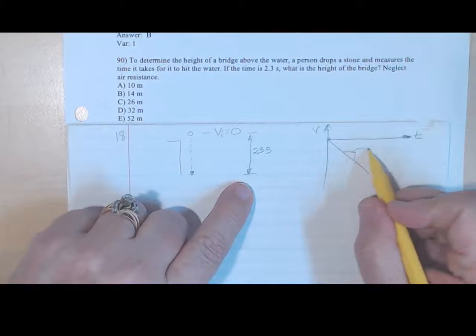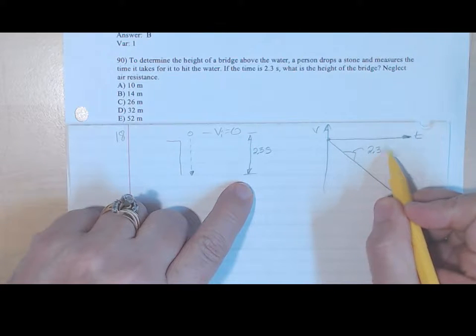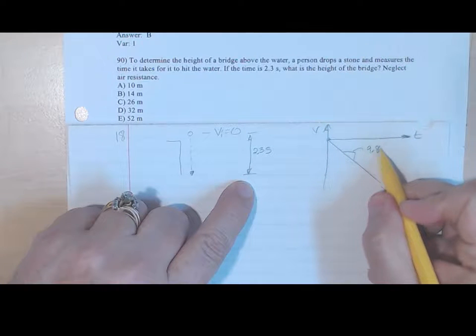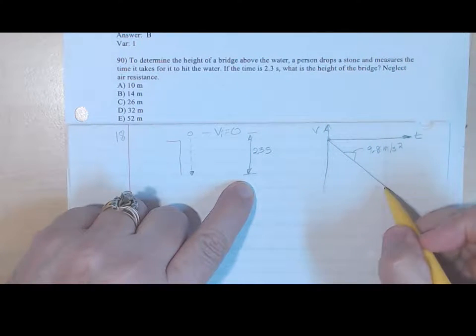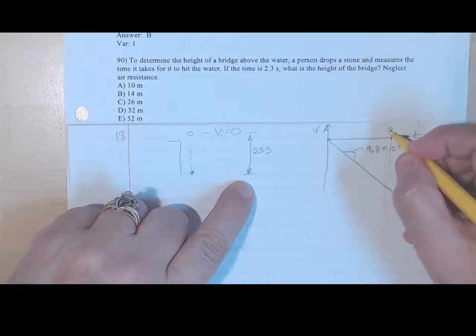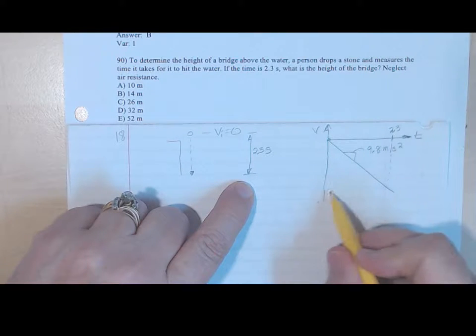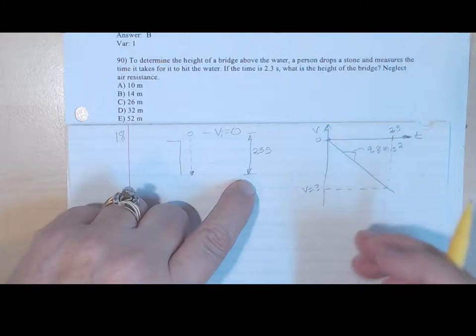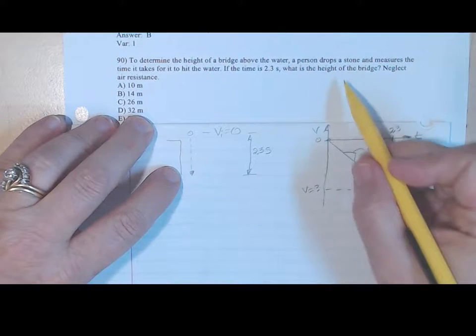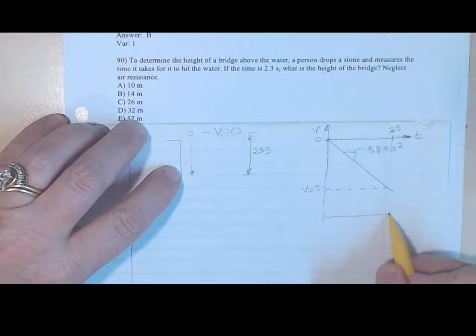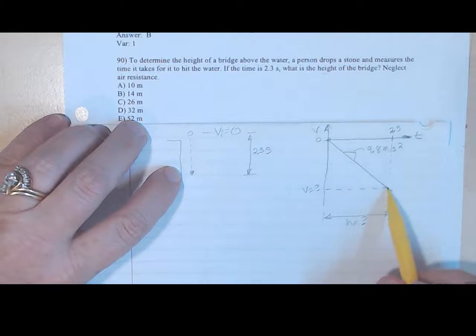Velocity starts at 0 and it's going to increase in magnitude but becoming more negative. I know the acceleration is 9.8 meters per second squared because of course it's free fall. And I know that after some period of time, 2.3 seconds, it's going to hit the ground, but I don't know what the velocity is here. But I do know I started at 0. Now, what am I looking for? I'm looking for the height of the bridge, so I basically want to know how much distance it travels during this time.